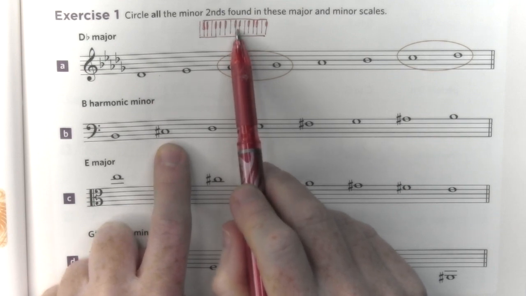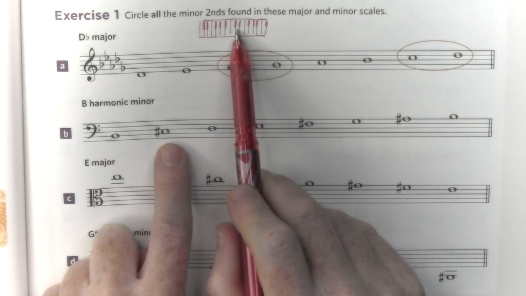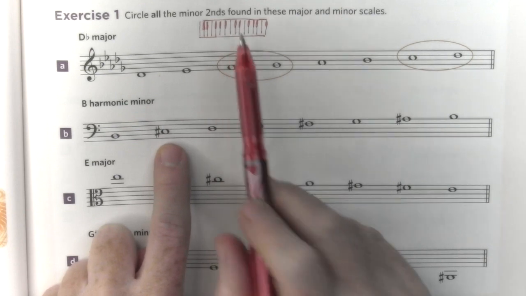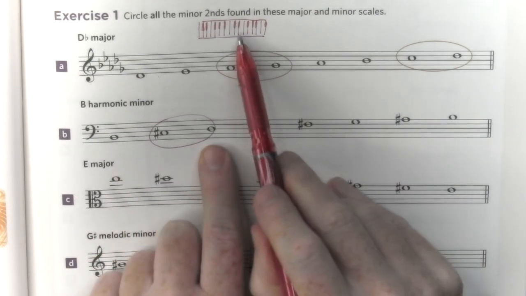Because the semitone is the shortest distance between two notes. But the tone is not the longest, so don't get confused. The semitone is the shortest distance between two notes in the Western music system. So, let's circle these two notes.